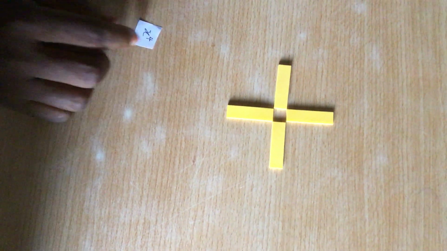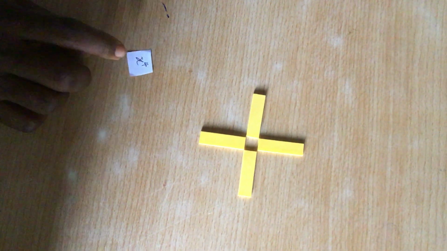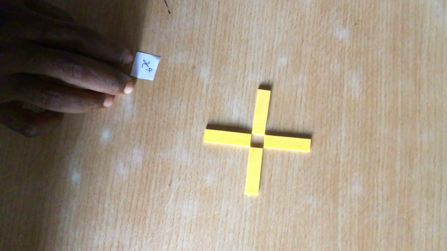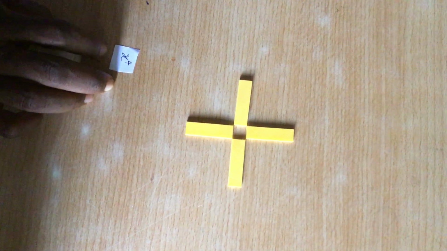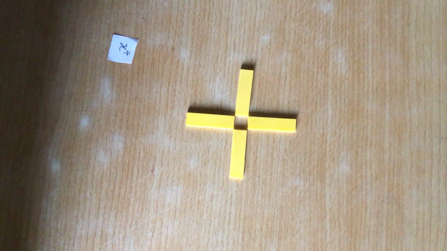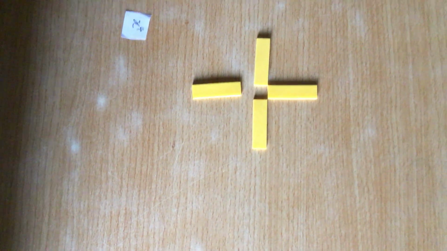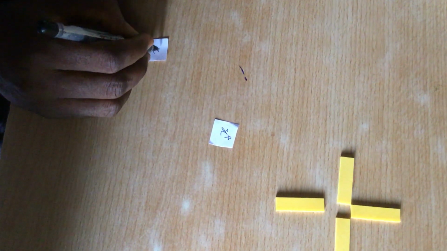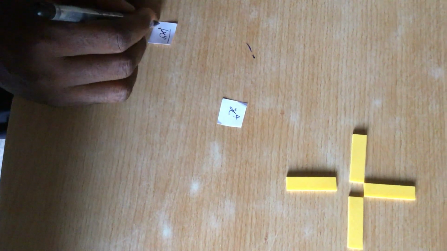And like we said earlier on, to get x from x raised to power 4, we need to take the fourth root. That is the inverse. And what does that mean? We are taking the fourth root of x raised to power 4.